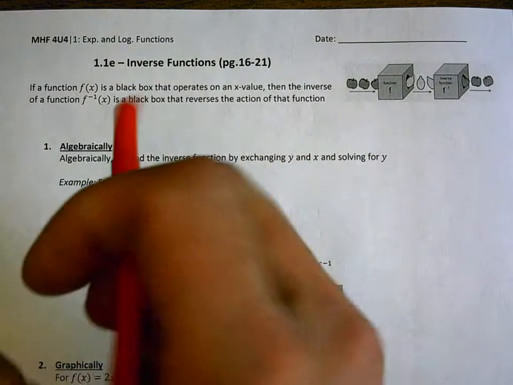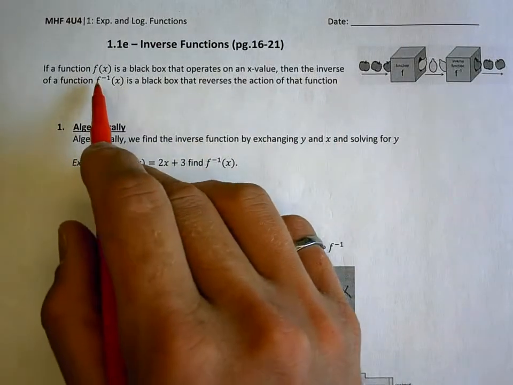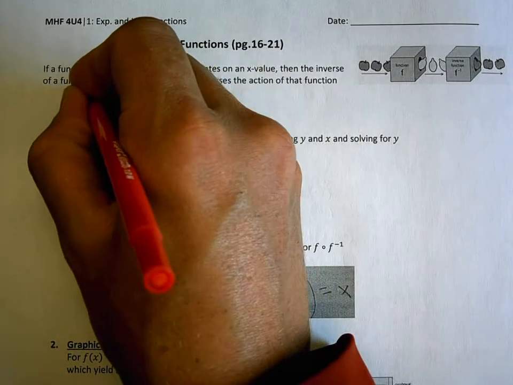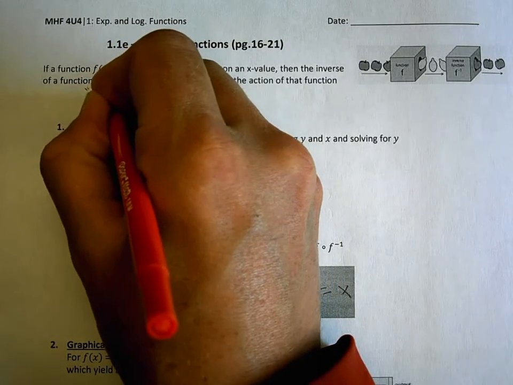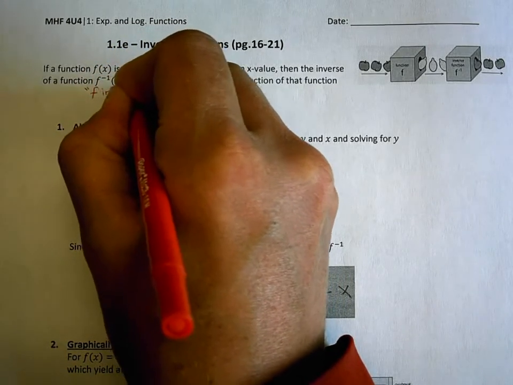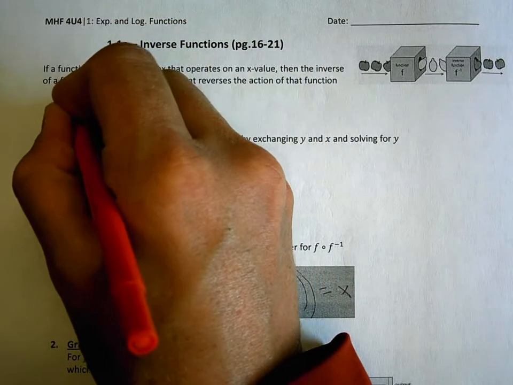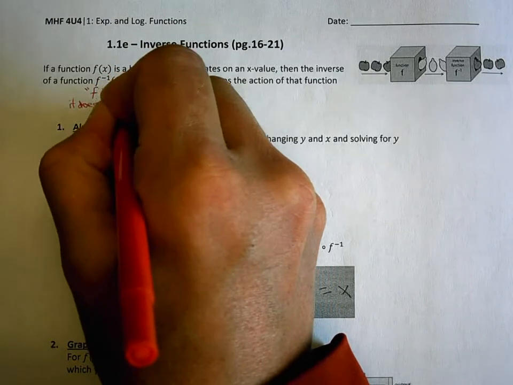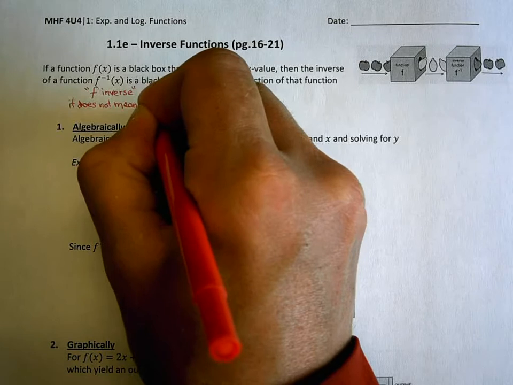The inverse function is written like this. Again, it's a very specific notation that you're going to have to be comfortable with. The way we would read this is not f to the -1. This is f inverse. That's how we say that. And be careful. It does not mean one over f of x.